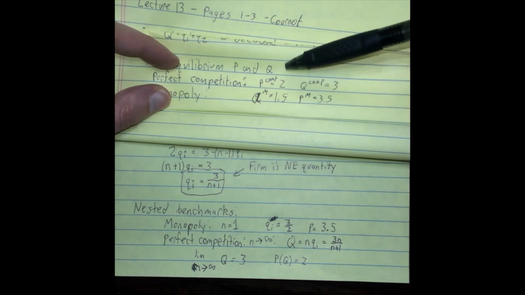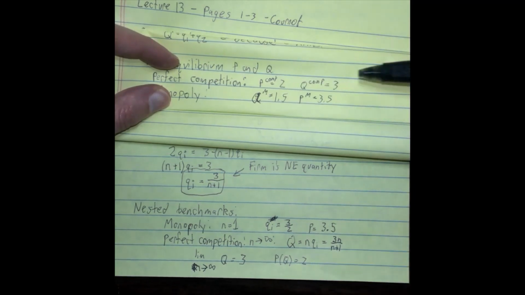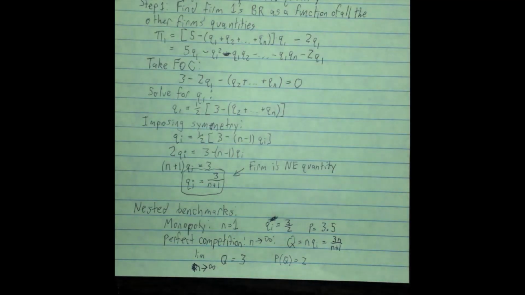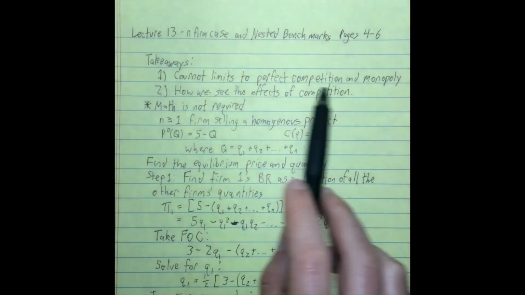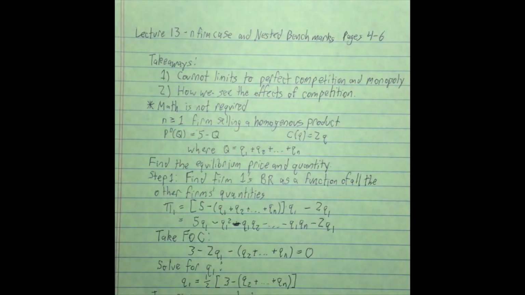With perfect competition, price is equal to marginal cost, which is 2, and the quantity that we found was 3. So the first point is just that Cournot limits to perfect competition and monopoly.